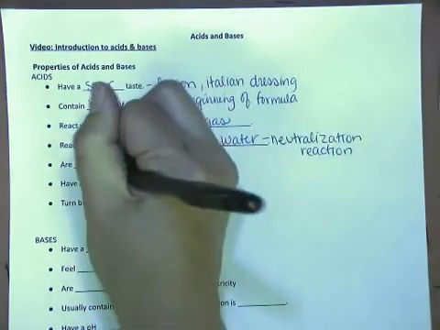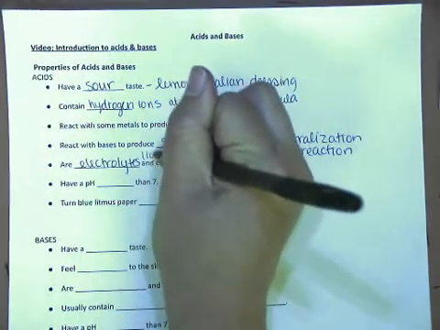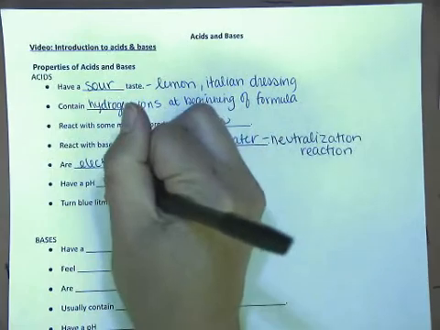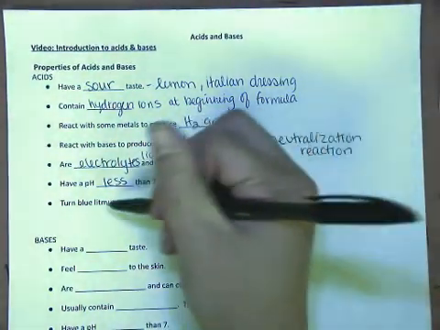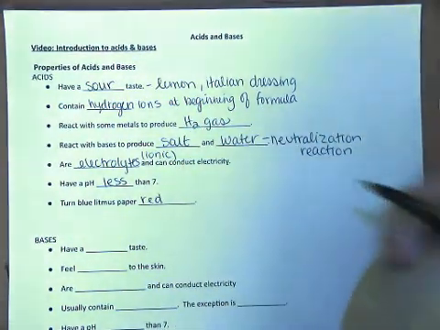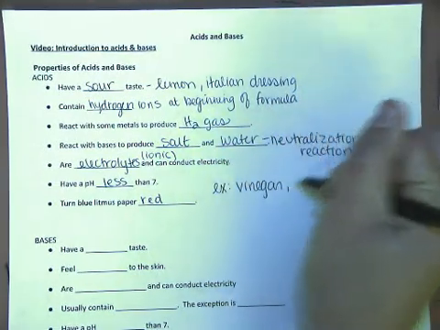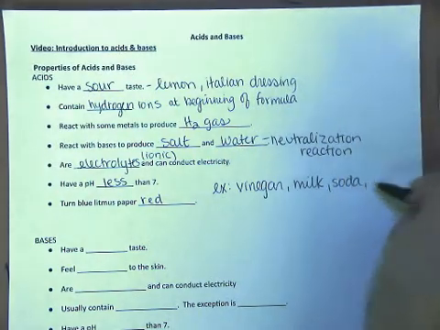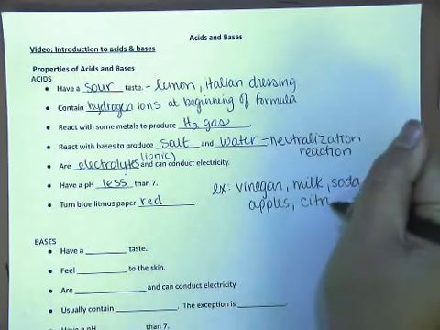Acids are electrolytes because they are ionic and can conduct electricity. Acids have a pH less than 7, and an indicator we can use is blue litmus paper, and it turns red. Some other examples of acids include vinegar, milk, soda, apples, and citrus fruit.